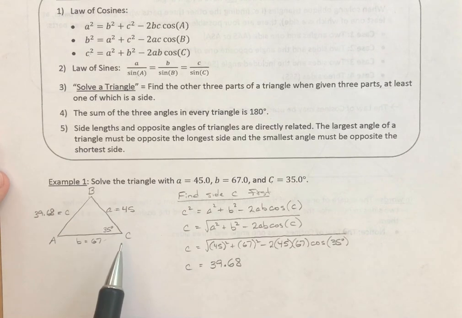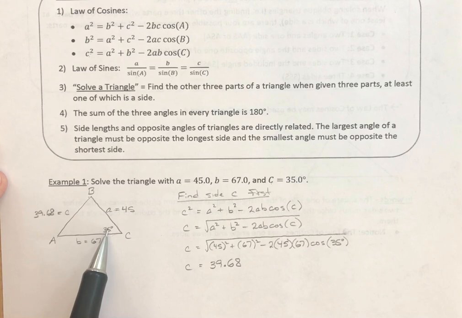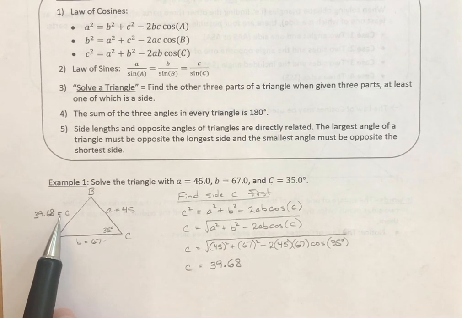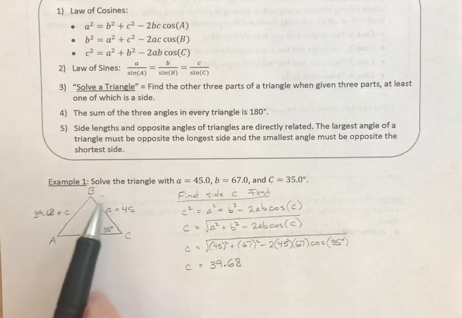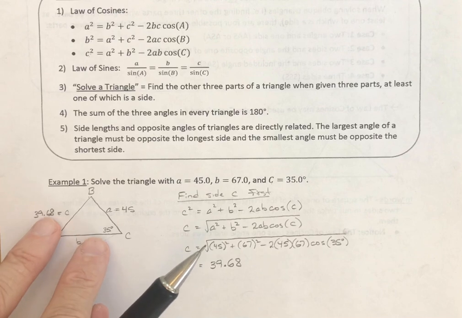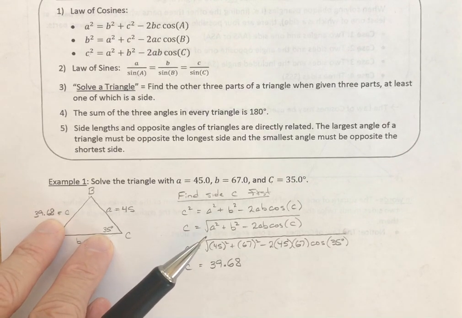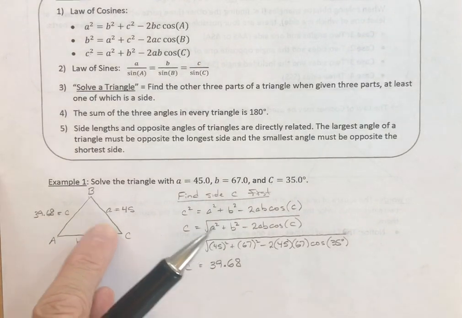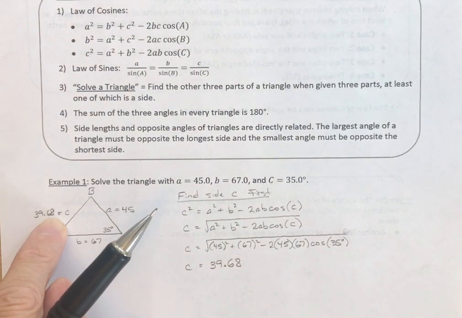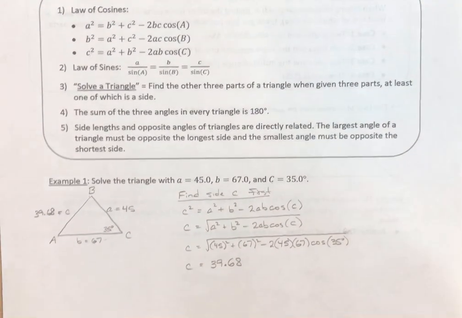Now we check our triangle, and we're not being helped here. Knowing that 35 degrees has a side length of 39.68 doesn't tell us whether this is actually a triangle. But given that we've now solved for side c, we have a ratio pair: angle C and side c. And as I said, most people find it easier to use the law of sines.